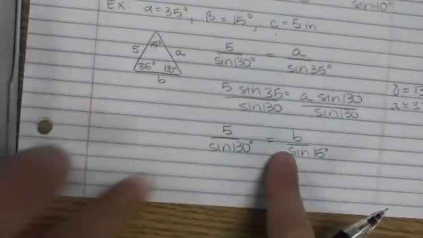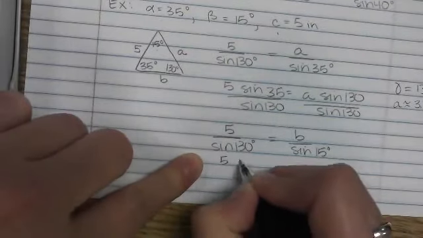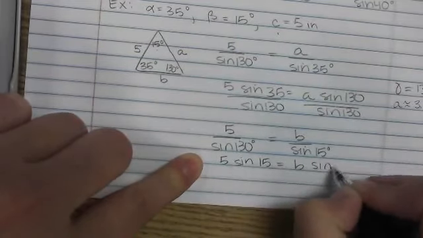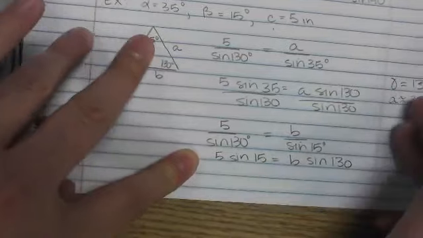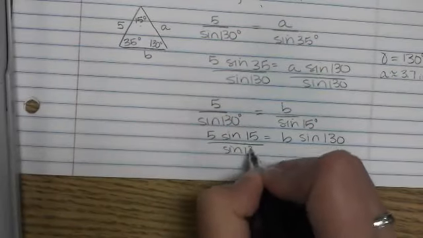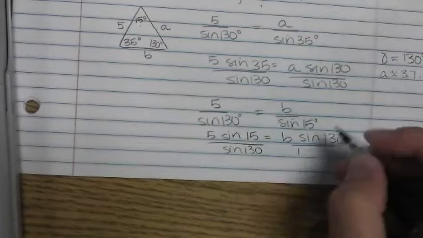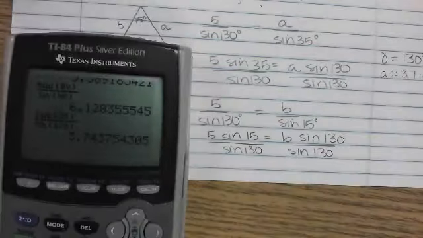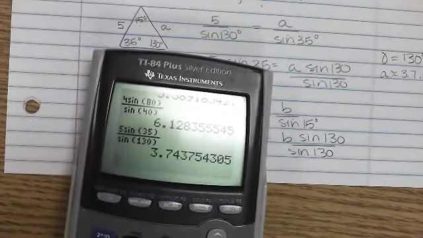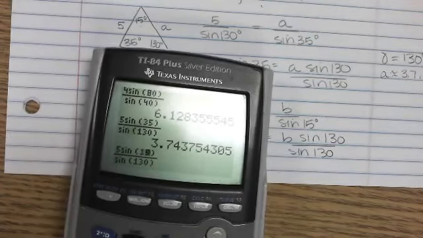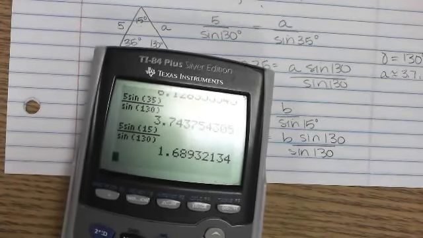Alright, and then for this one right here, I've got 5 times sine of 15 equals B times sine of 130. And so in my calculator, I'm going to type in 5 sine 15 divided by sine of 130. So 1.7.